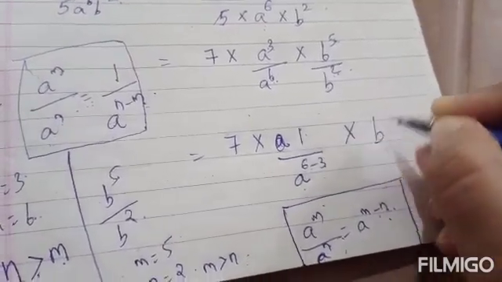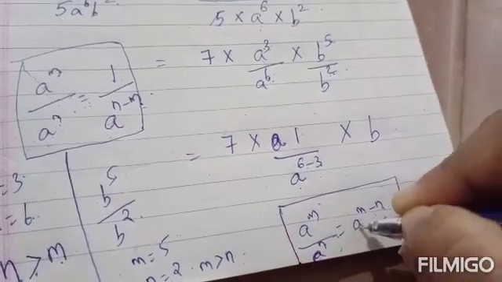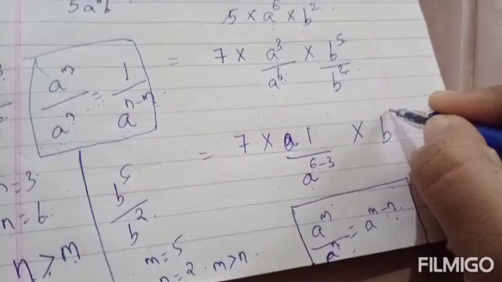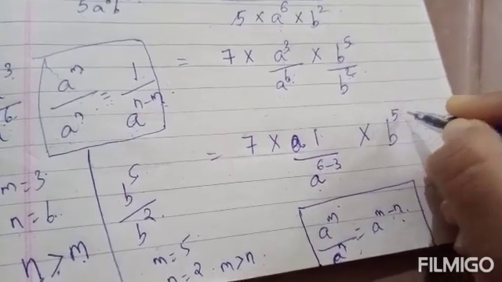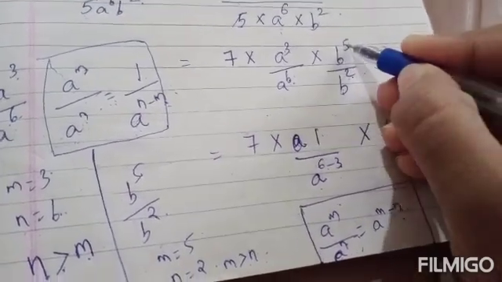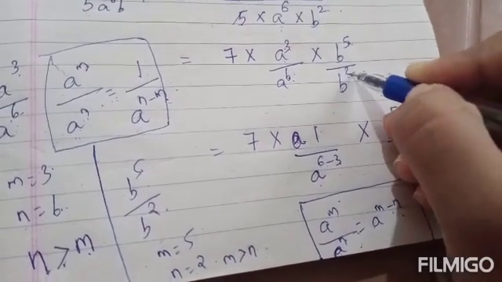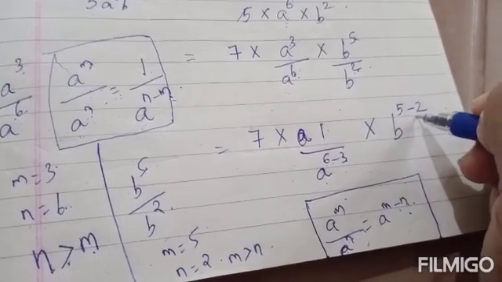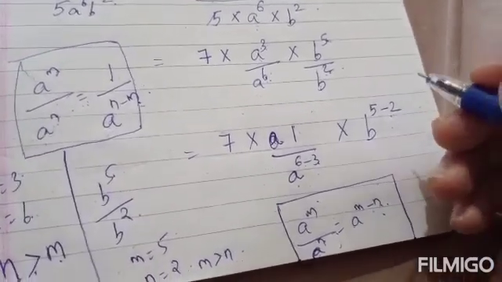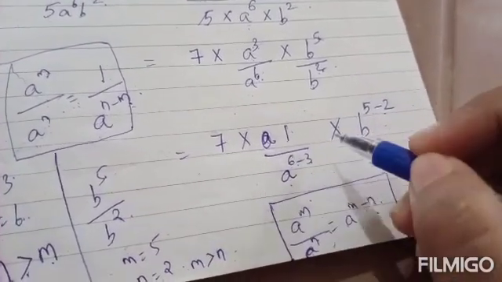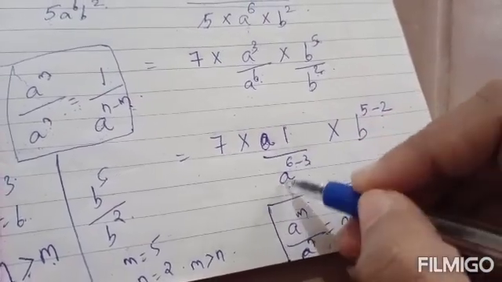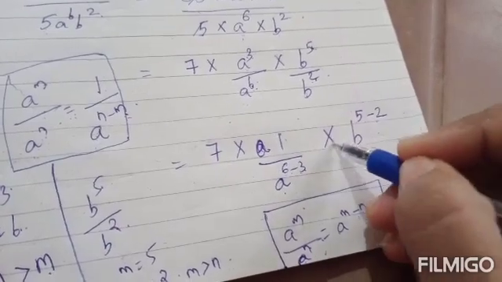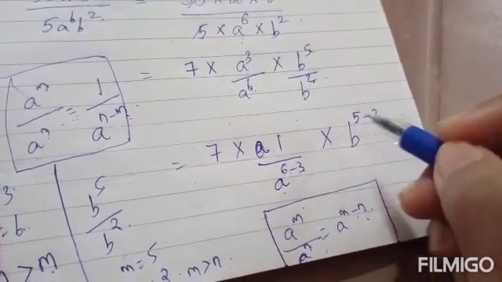In place of a, the base is b here. So b raised to m minus n, that is 5 minus 2. Here m equal to 5, n equal to 2. Okay, so m minus n means 5 minus 2. Okay, so what will be the answer? 7 into 1 by a raised to 6 minus 3, it is a cube, into b raised to 5 minus 2, it is b cube.